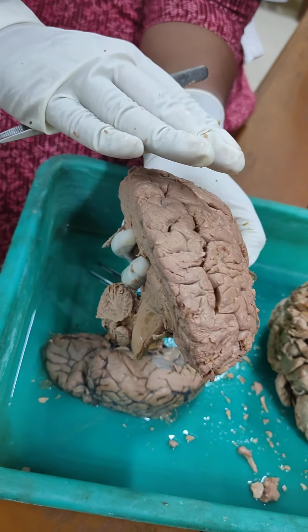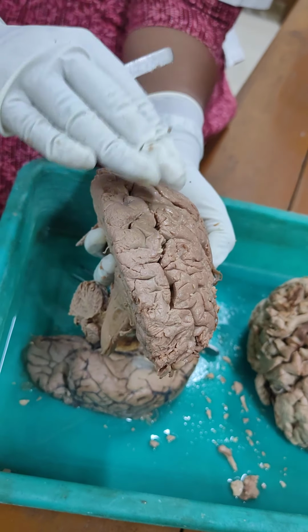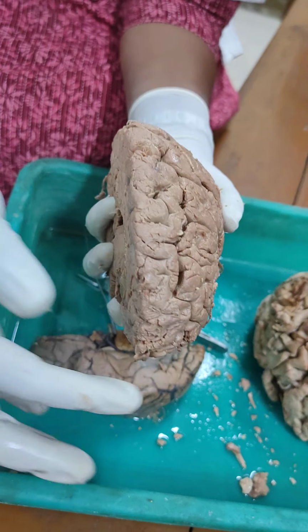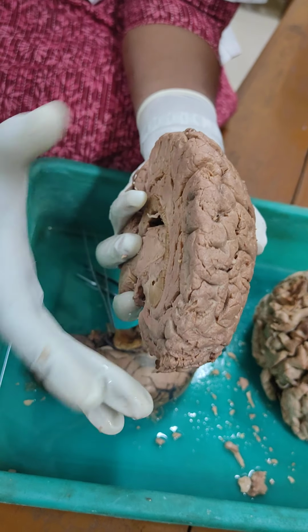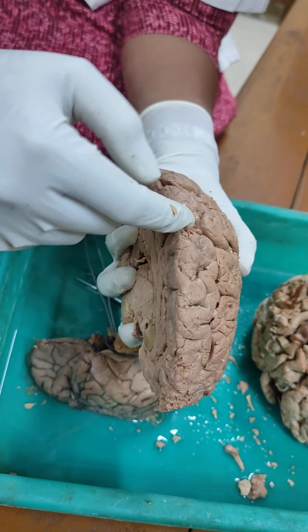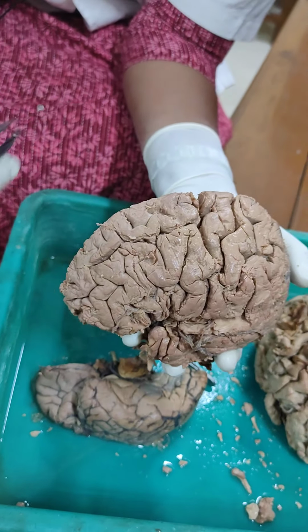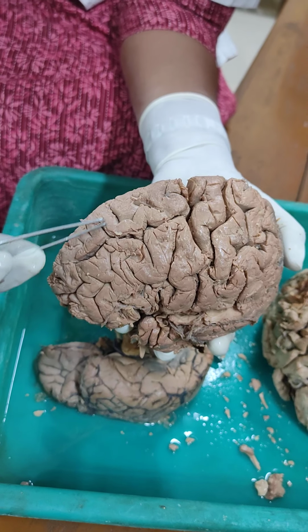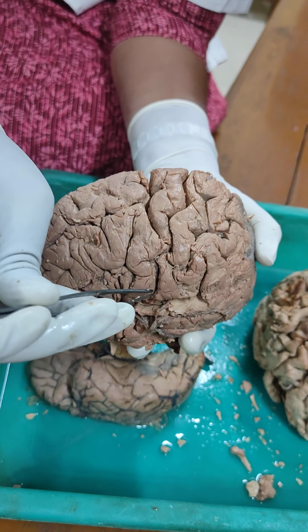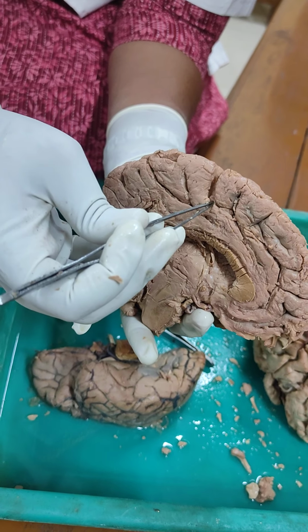Now, each hemisphere has lobes. For the lobe division, there are some important sulci. The most important one is the central sulcus. The central sulcus is situated just behind the midpoint between the frontal pole and the occipital pole. It is a limiting sulcus. In front of this central sulcus there is the motor cortex, and behind it is the sensory cortex. It extends downward and laterally, and also extends medially from the superomedial margin.